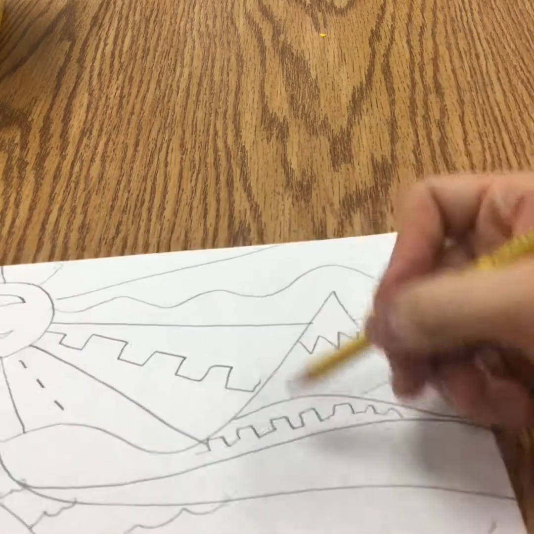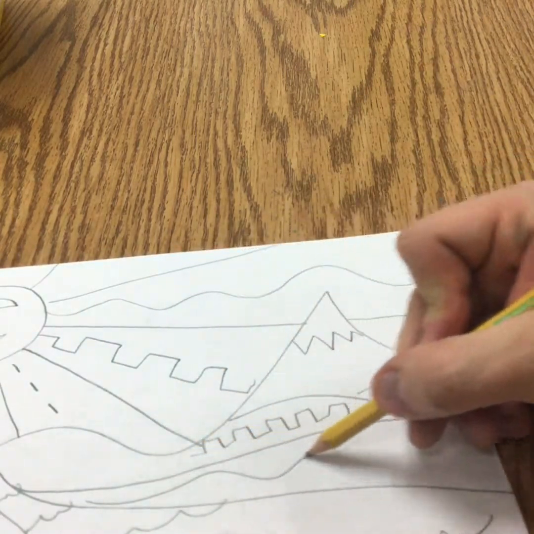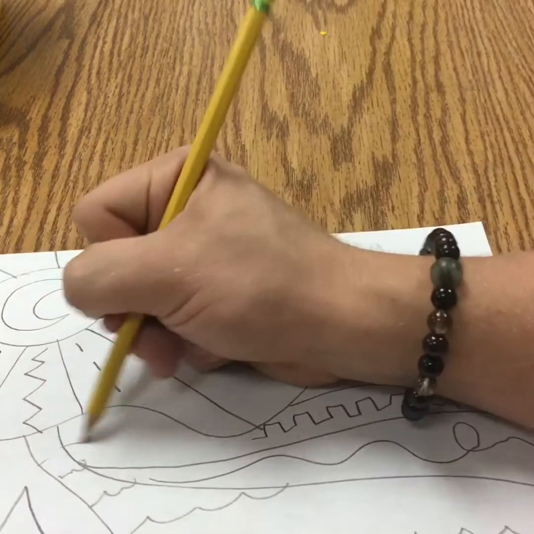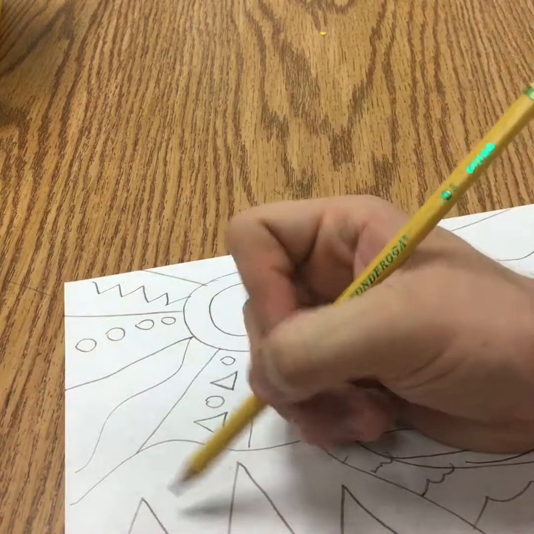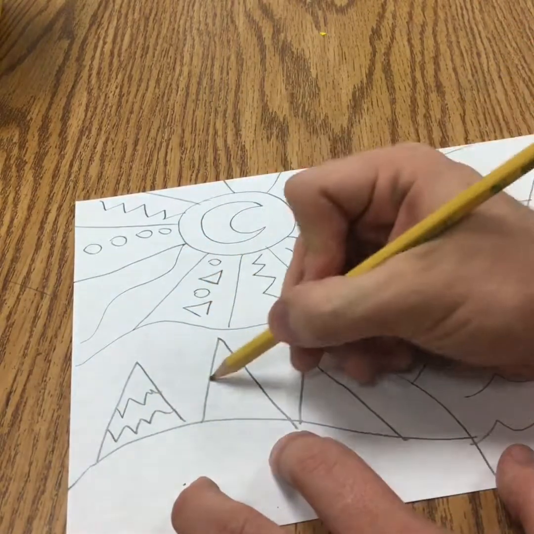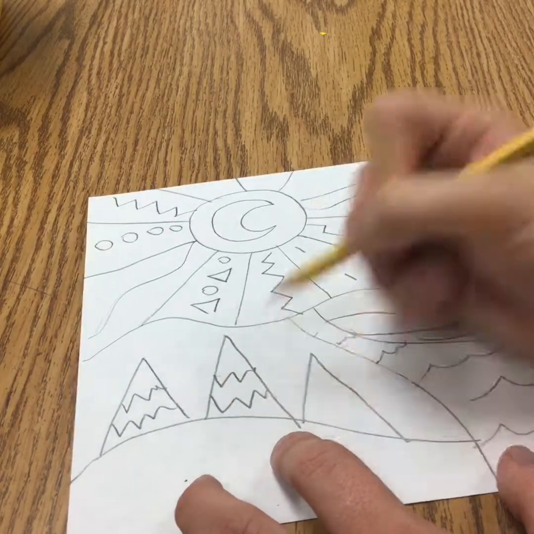So I did a castle line. Maybe I'm gonna do a crazy line with a loop. It's totally up to you how you wanna be creative with this project. Maybe I'll do some zigzag lines for my trees so they look more like pine trees.